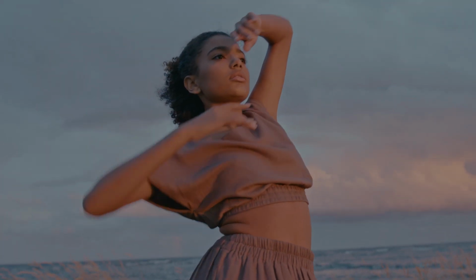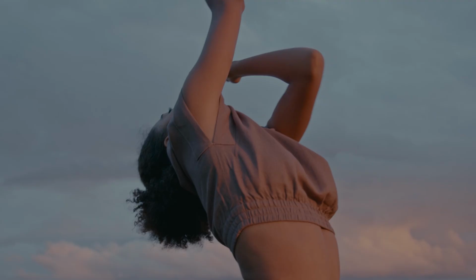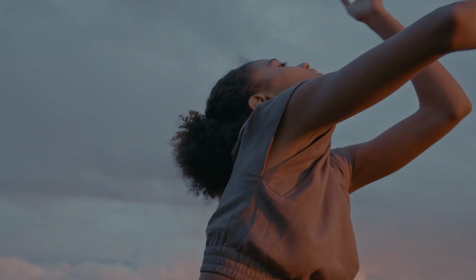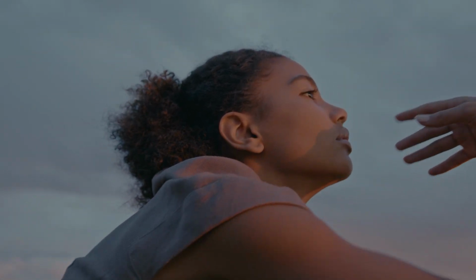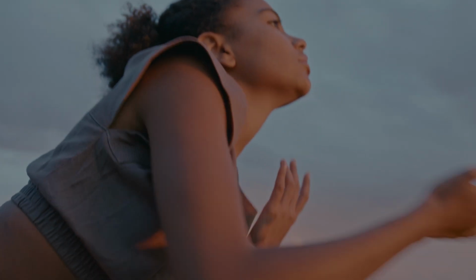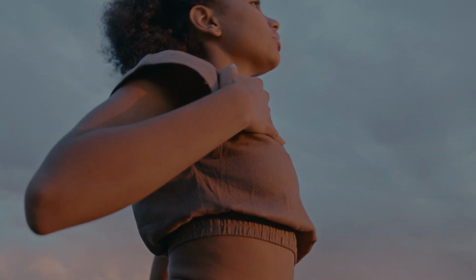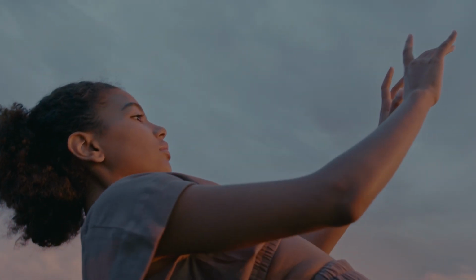Since I'm currently experimenting with brush strokes in After Effects, I really recommend you adding them to videos that require a lot of movement, like choreography videos, for example.